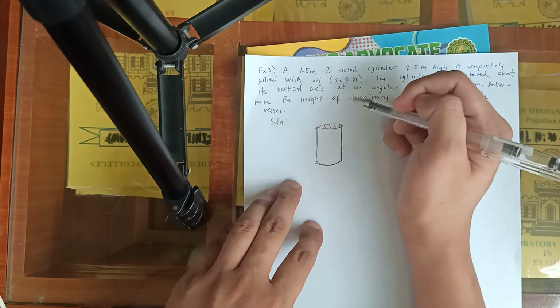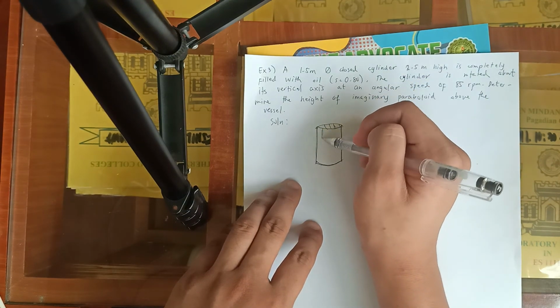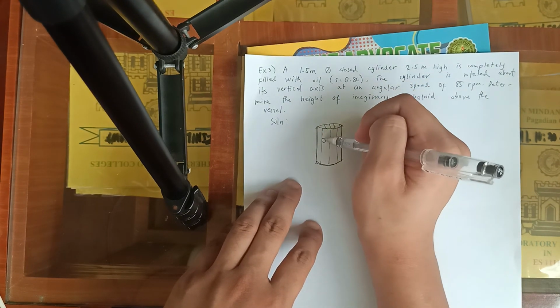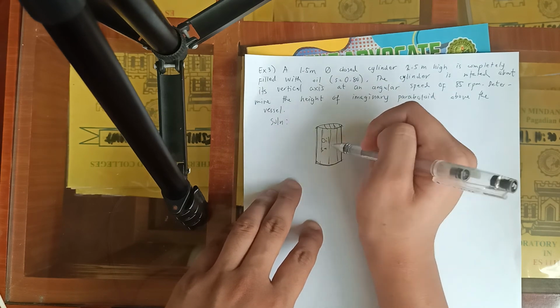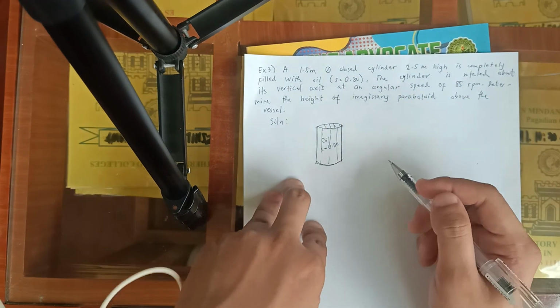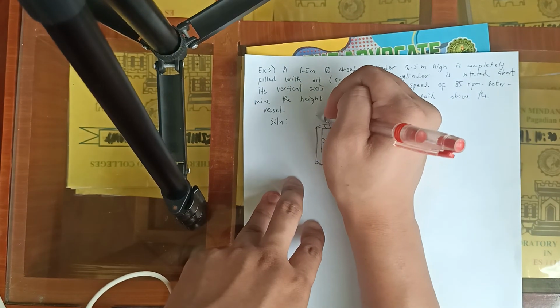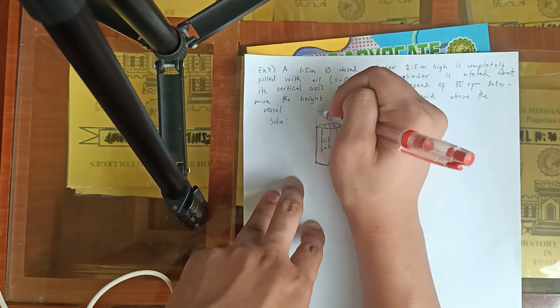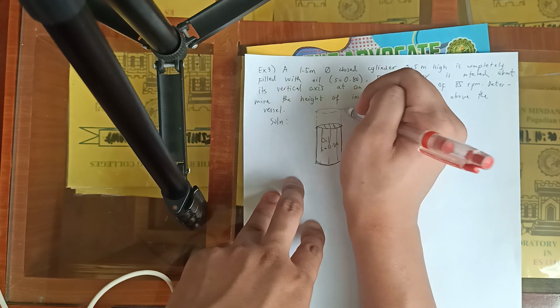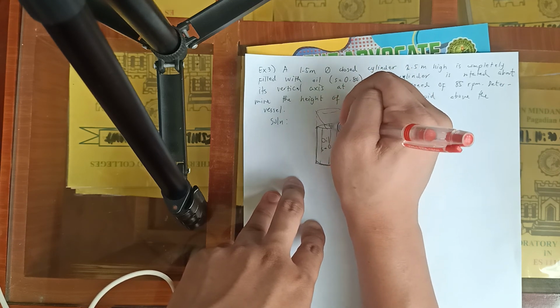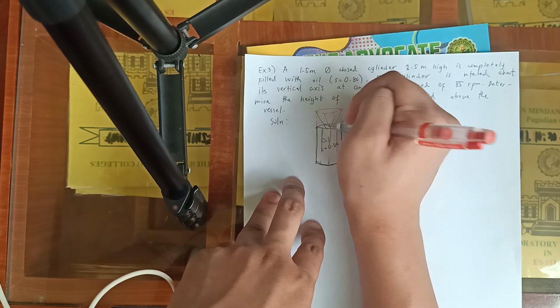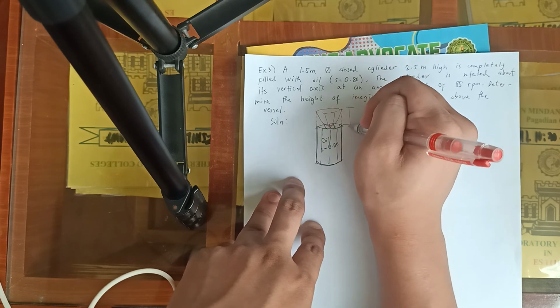So this is closed, filled with oil, S equals 0.8. This one is y.